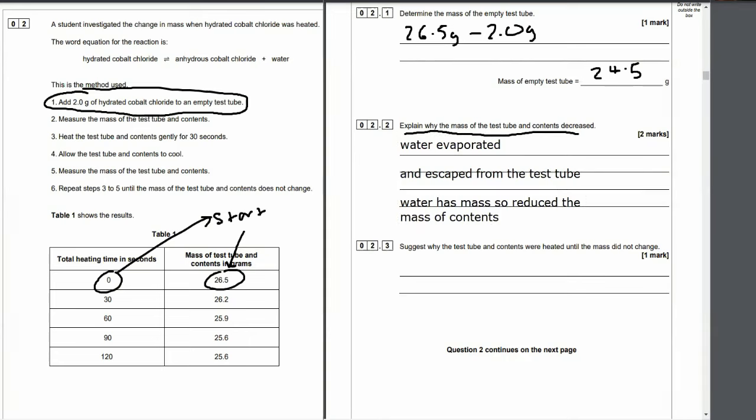Let's look at 2.3. Suggest why the test tube and contents were heated until the mass didn't change. Notice at 90 seconds and 120 seconds, they got the same result for the mass. We call this heating until a constant mass. This proves that all the water has evaporated. You know the reaction has finished.